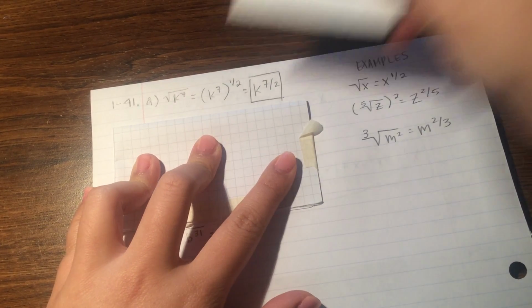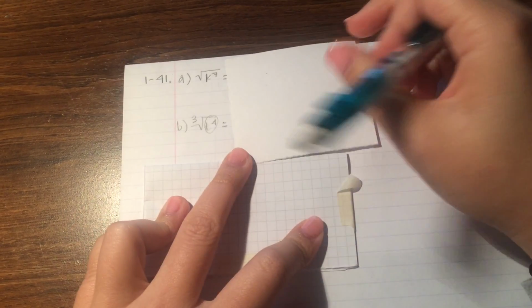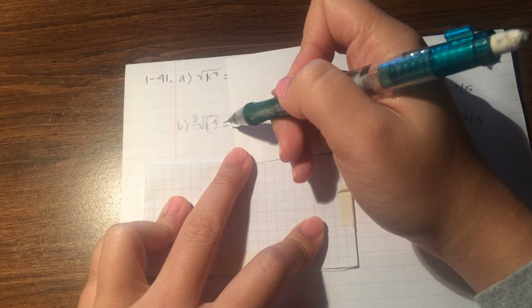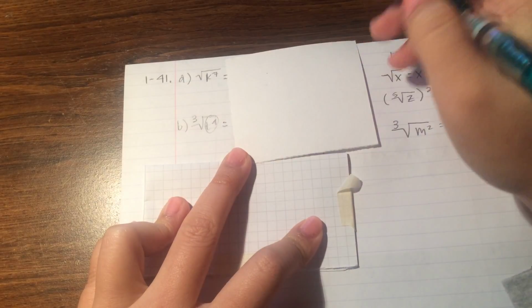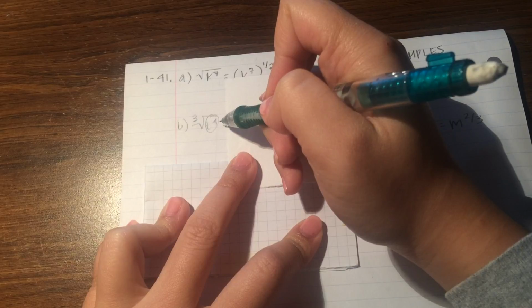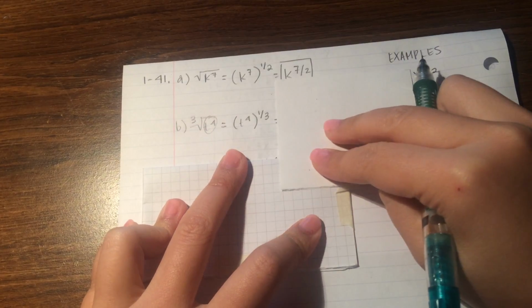Okay, now for B. B is asking the third root of t to the 4th power. So to begin, we keep t to the 4th in the parentheses, and we just apply the 3 to the outside of the parentheses, like so.